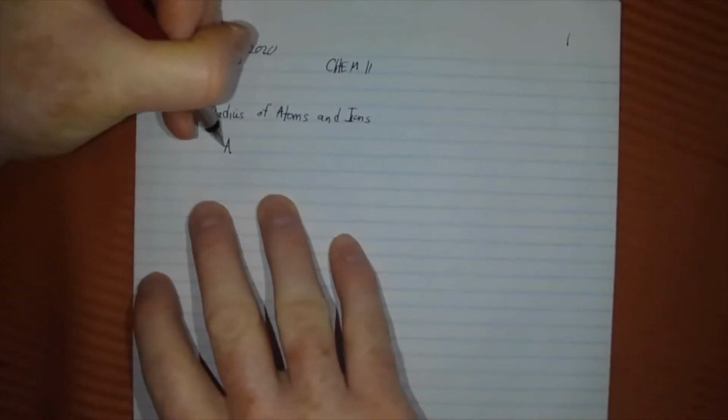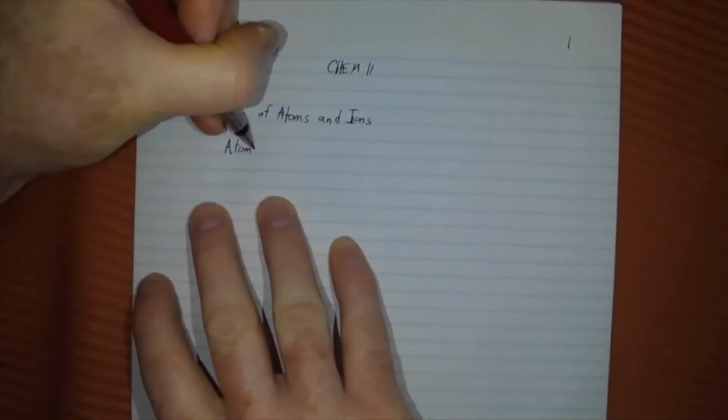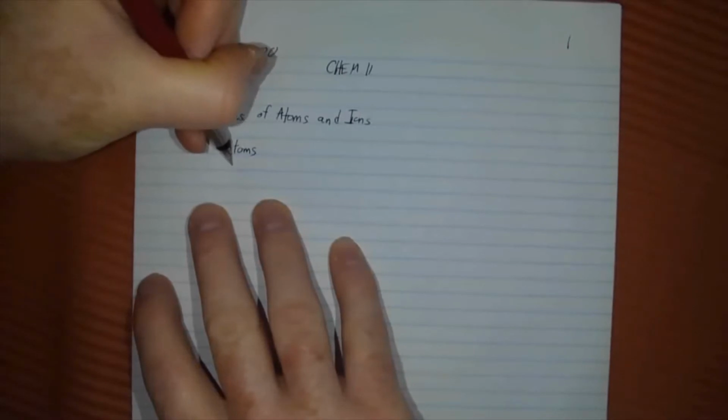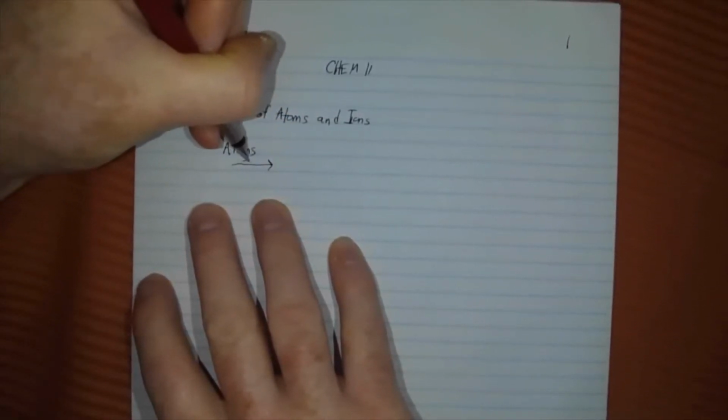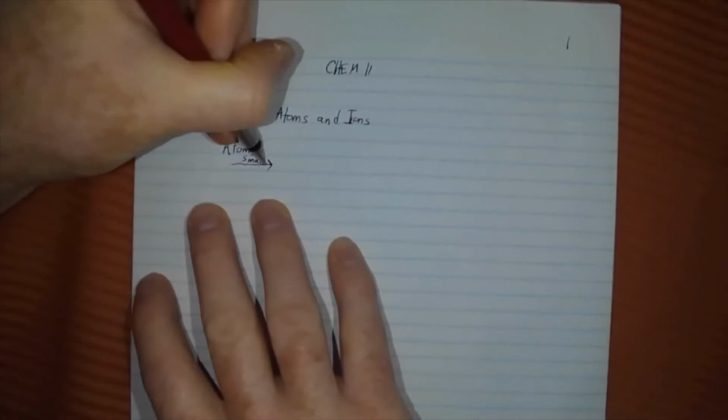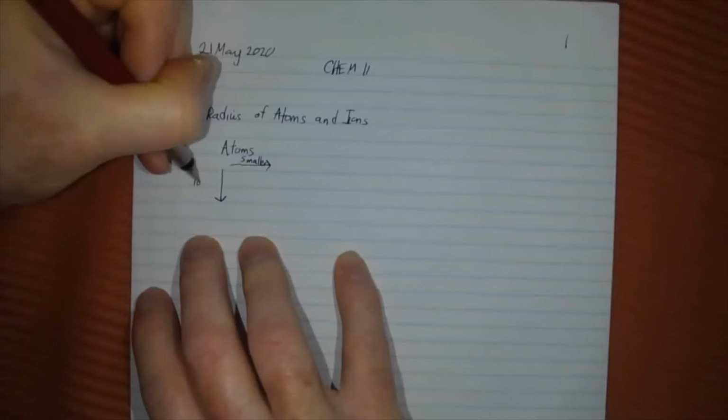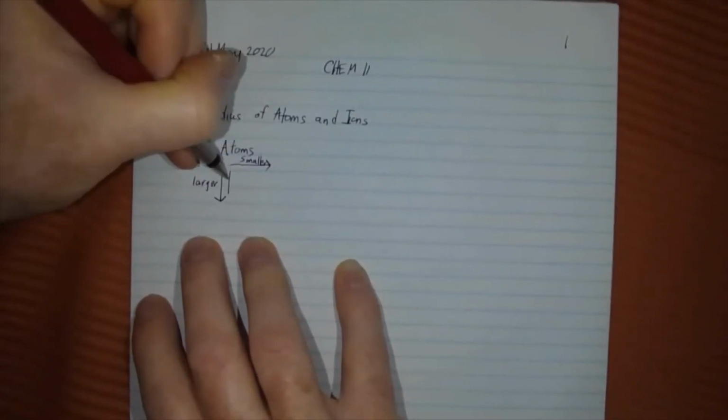It's showing that for atoms, going from left to right, they get smaller, and going top down, they get larger. This is the periodic table. This is just the general trend.